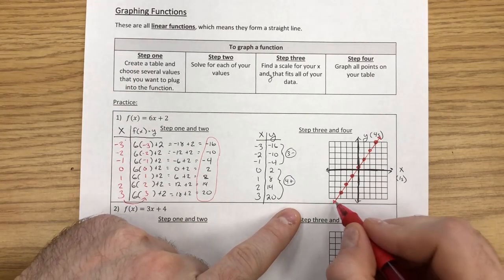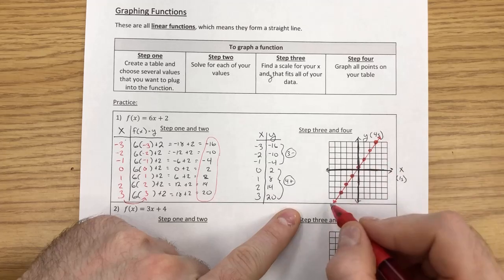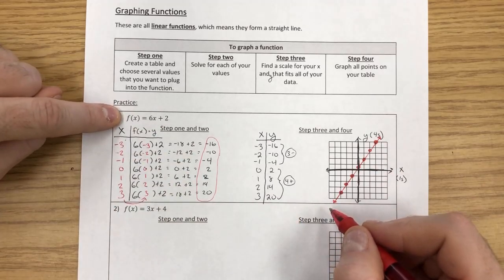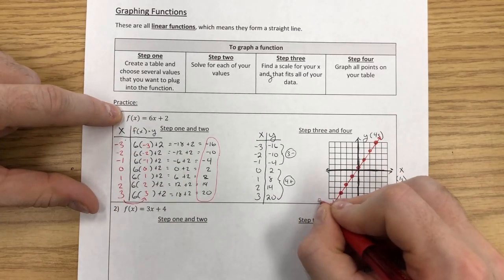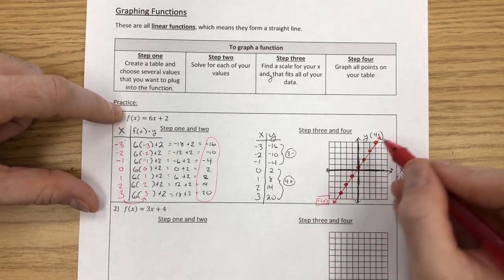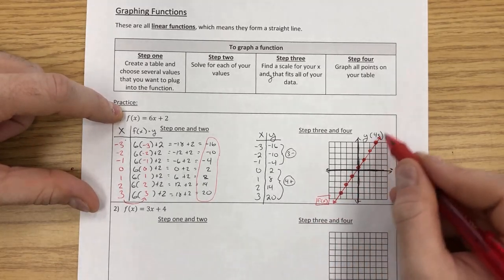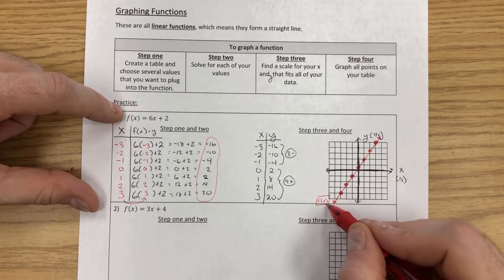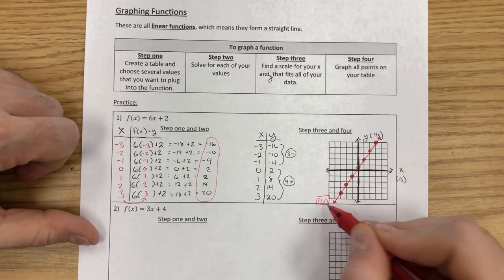The last thing is we want to label our graph. What is this red line? This red line represents this equation. This equation or this function is called f of x. So right next to one of the arrows, I'm going to label this function as f of x.